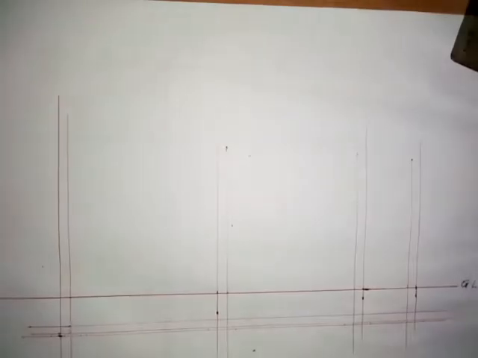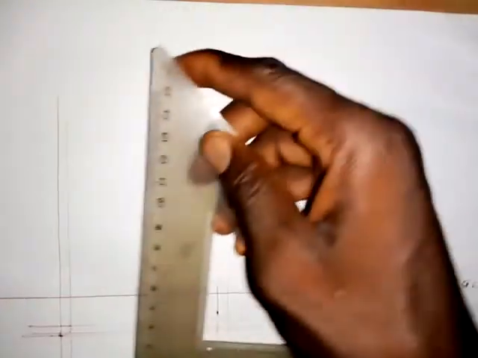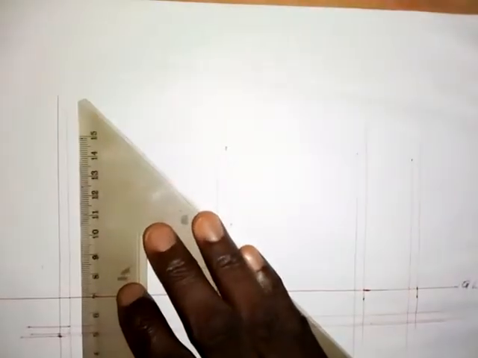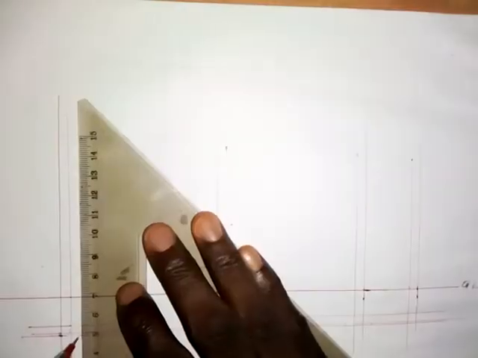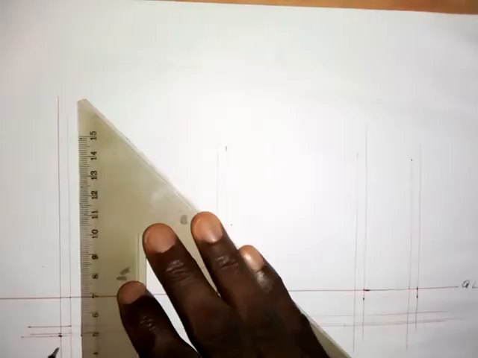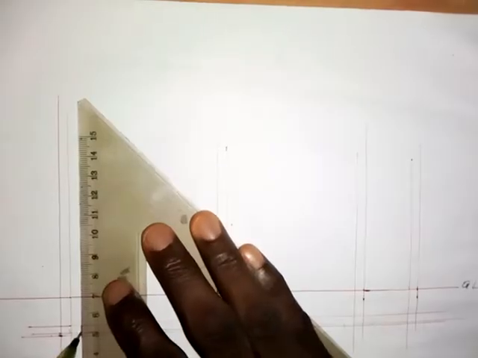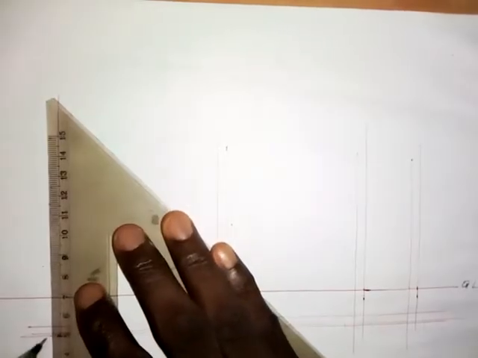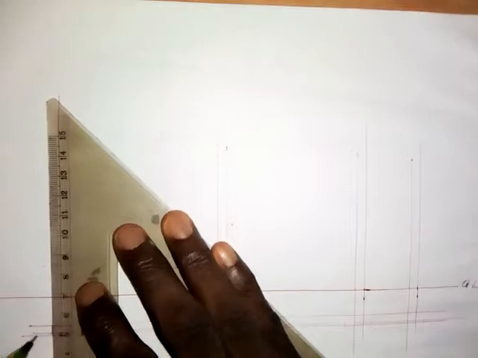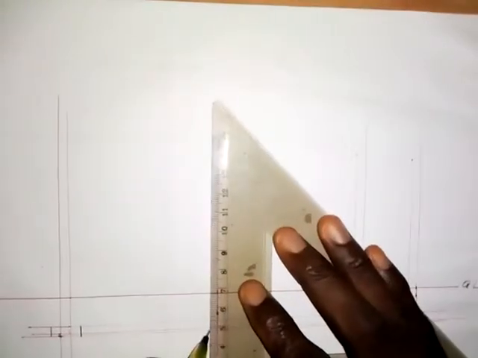So don't forget that every wall has its own foundation. So bear that in mind. Every wall has its own foundation. So this is 5 millimeters. So I'm going to use my black pen to draw this. Okay. So we also do the same thing here.